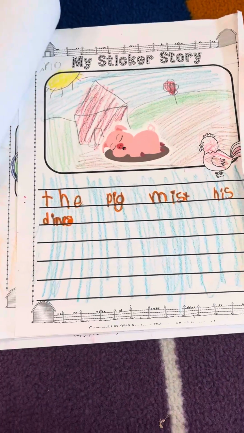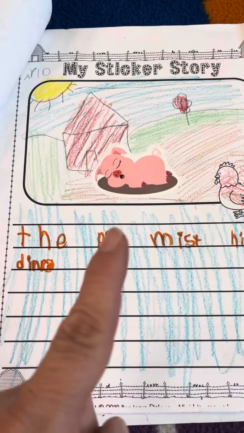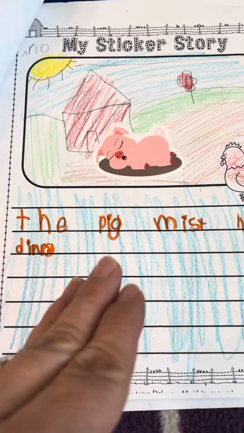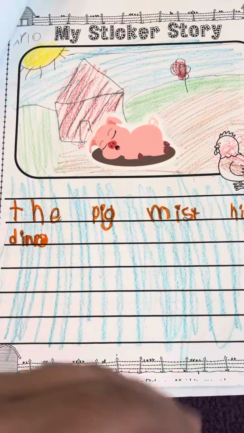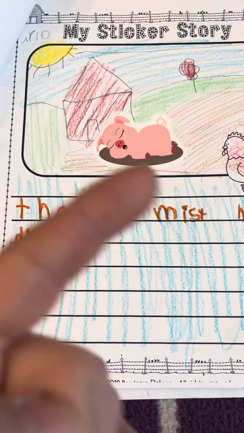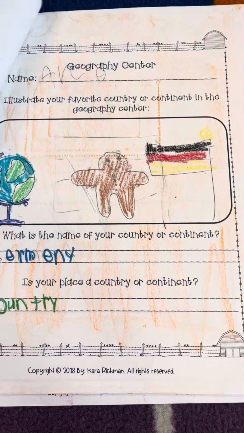I'm going to go through each of the templates with you so you know what they do for each center. So this is the writing center. At the writing center, they can pick out a sticker and write a sticker story. Since this is the beginning of the year, they don't have to write a whole story. They can just write a sentence about their picture. They color it and outline it, and then they shade the background.